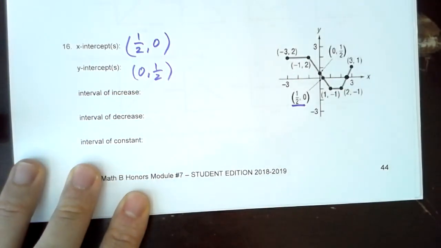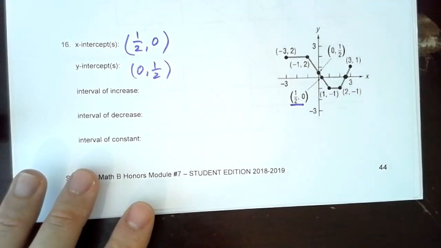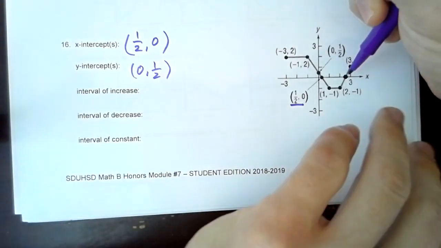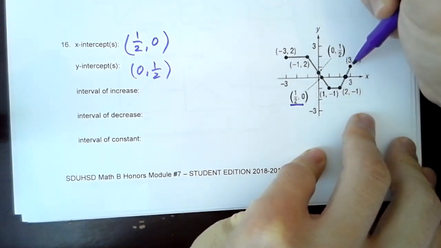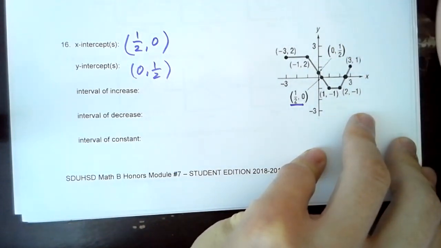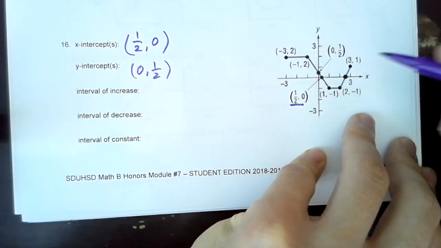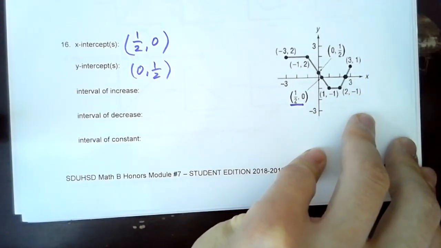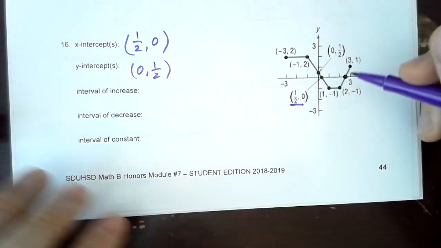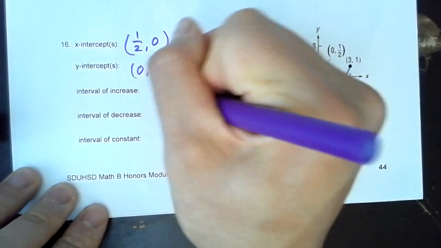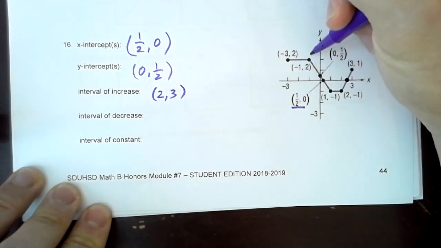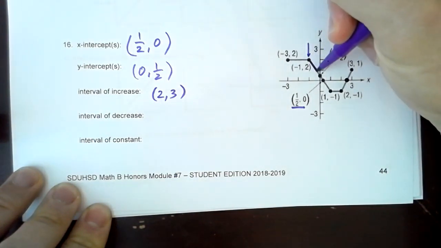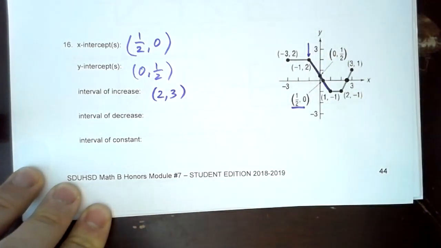And then the interval of increase is going to be very similar to what we were just doing. Okay. The interval of increase seems like it's from here, this point, which is 2, and it only goes from 2 to 3. Notice how it's not an arrow this time, so we do not want to use infinity. Okay, it's just 2 to 3. The interval of decrease is just here, which is -1 all the way to 1.